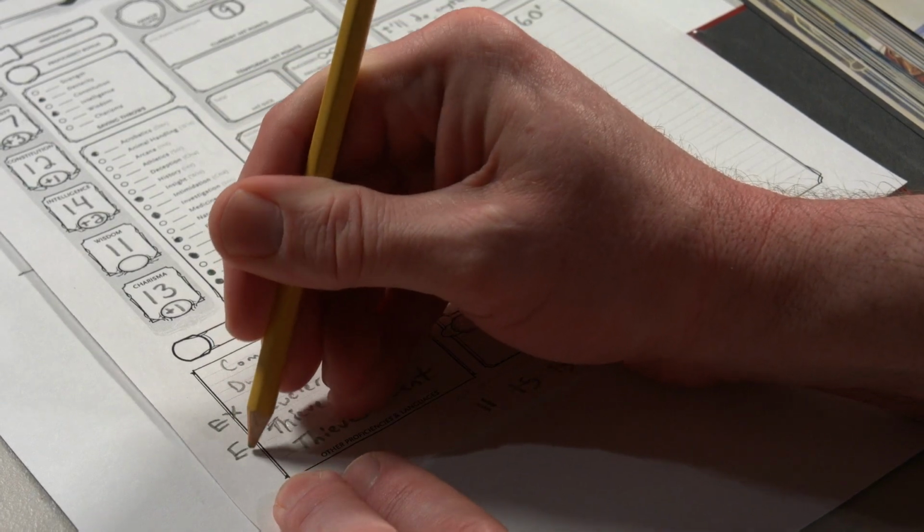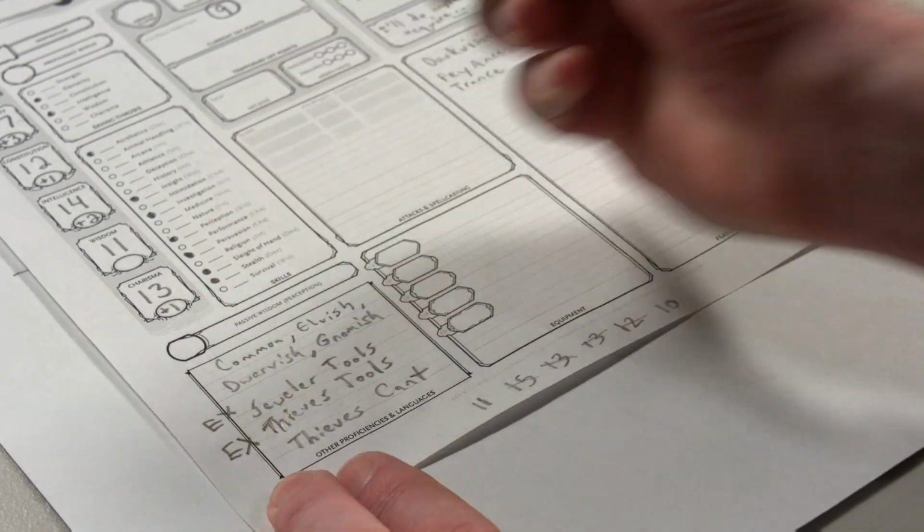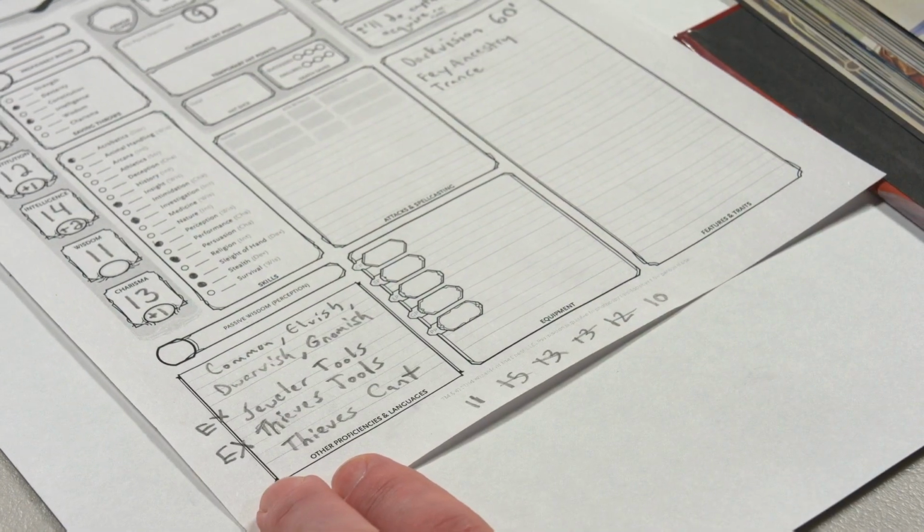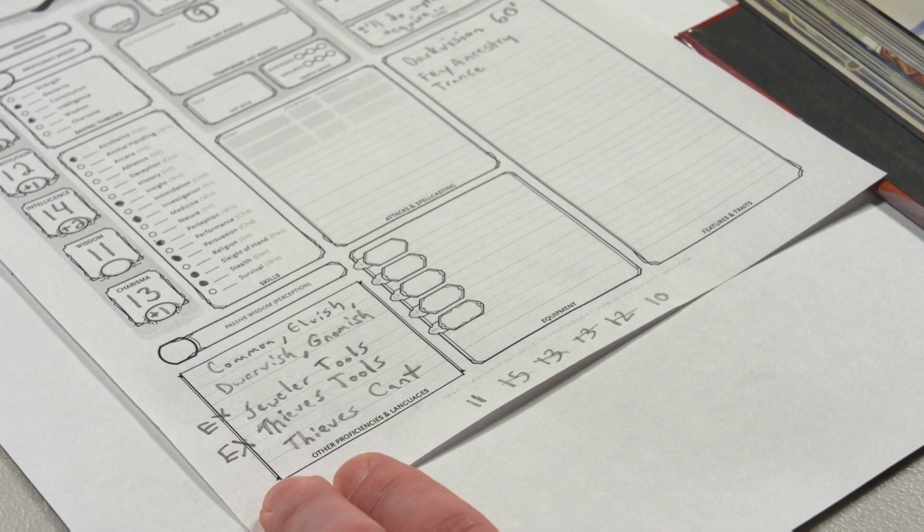I'm going to put it into jeweler's tools and thieves' tools. I'm going out on a whim; I've never done this quite like this. So I'm going to write down expertise and expertise next to those. What that does is it doubles my proficiency.